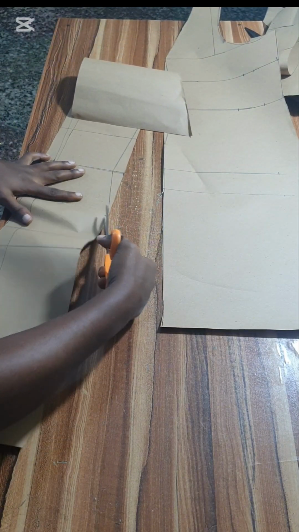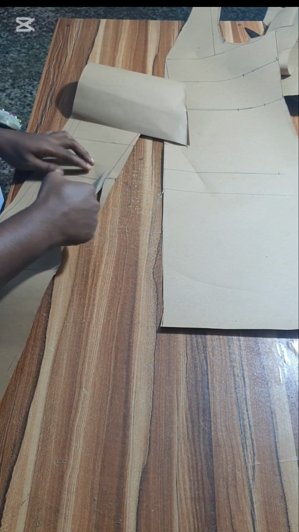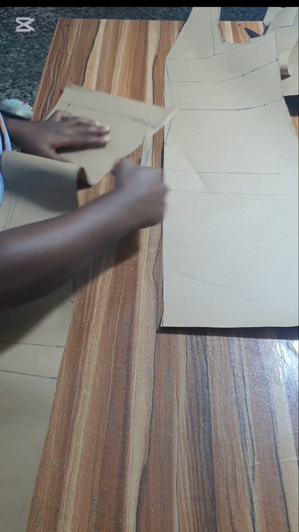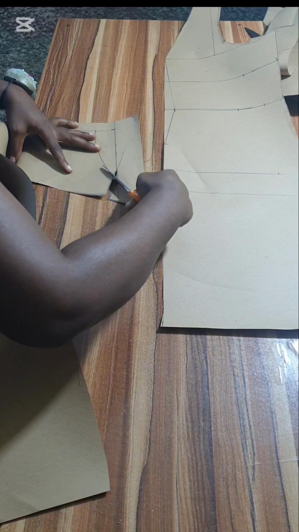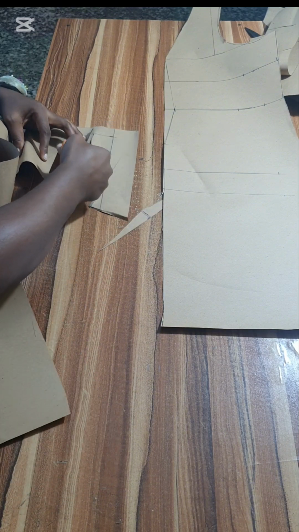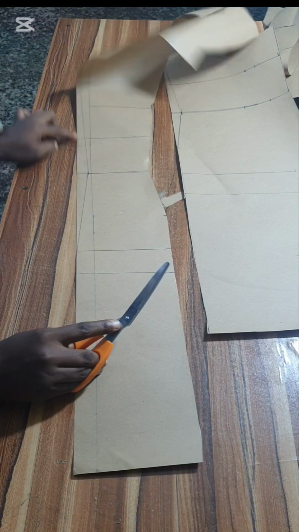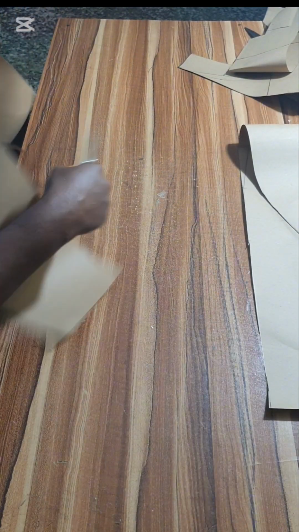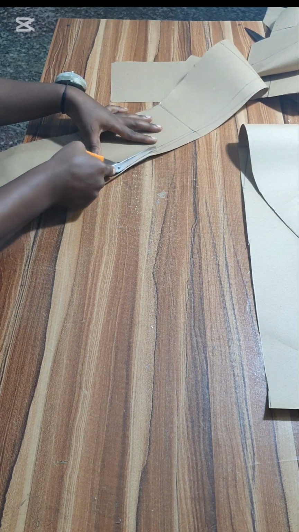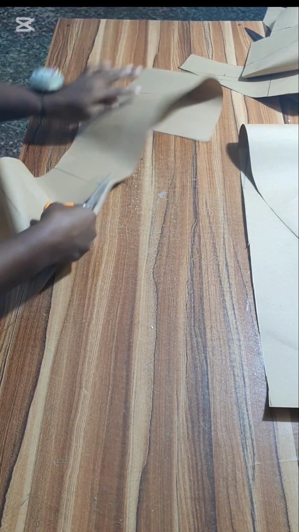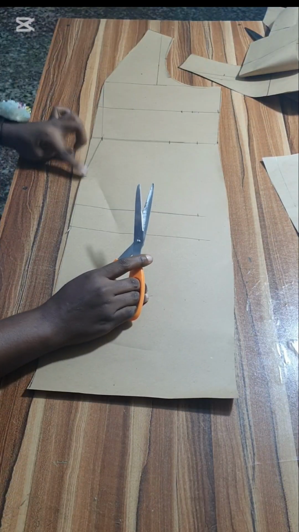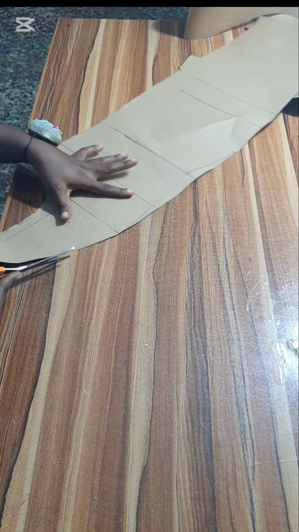I'll now cut up all my darts that I need to be. I'll cut up my neckline. I'll extend the neckline into the zipper part. I'll take out my zipper bulge. That's for this part as well, this one. So I have 4 patterns automatically for front and back.